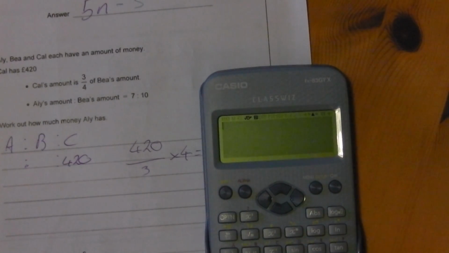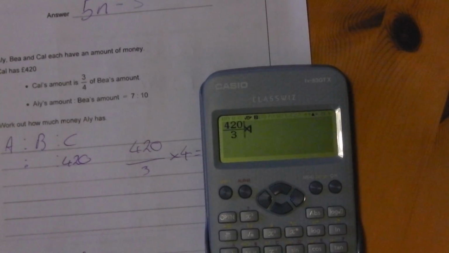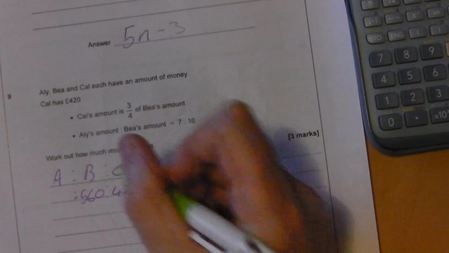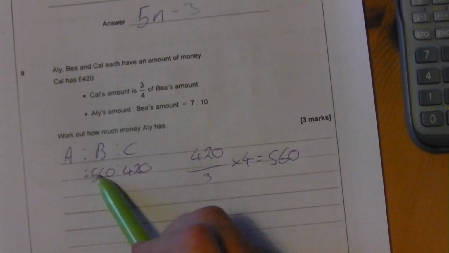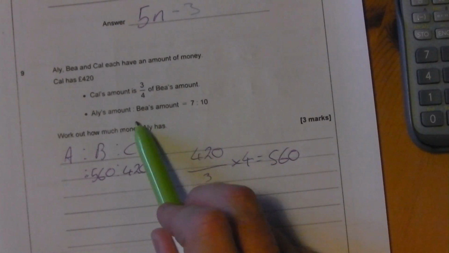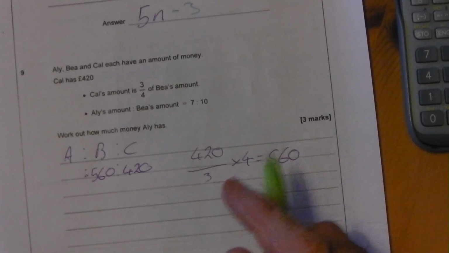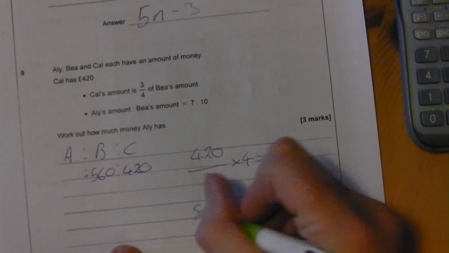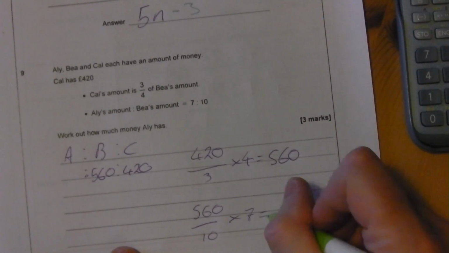Let's clear that off. So we said 420 divided by 3, remembering to move to the side, times by 4, and we get 560. So that is how much B has got. We're nearly there, and we know that the ratio between Ali's and B's is 7 to 10. So that means for every 7 that Ali's got, B's got 10.